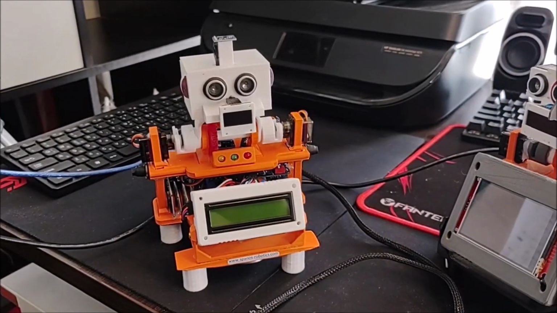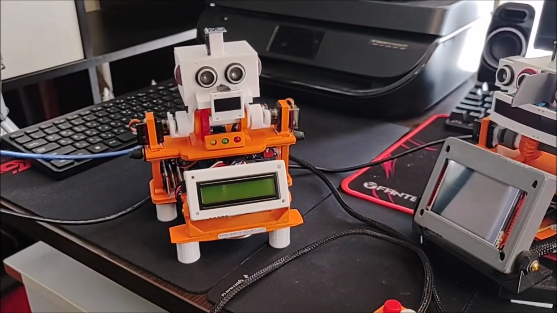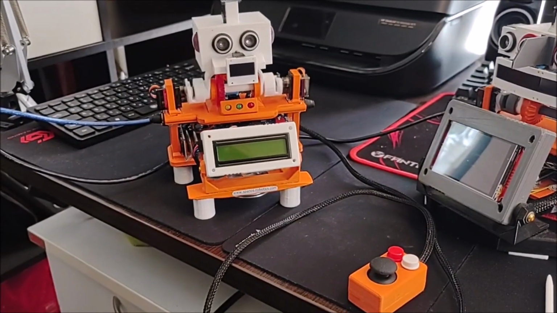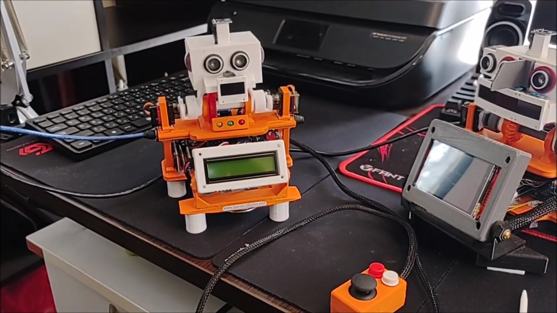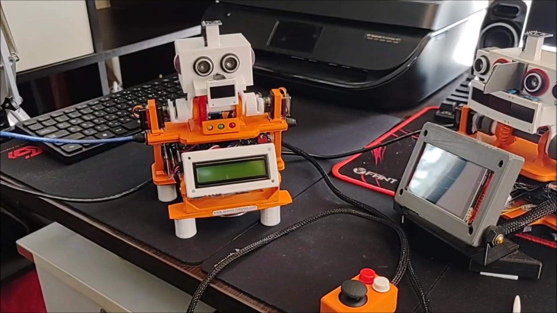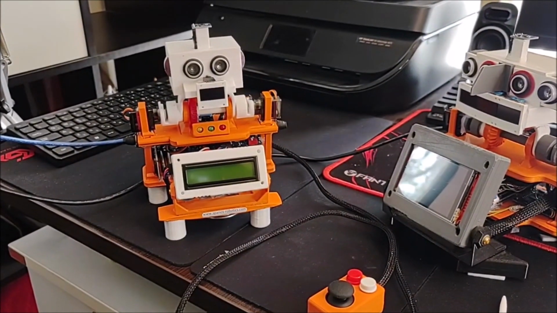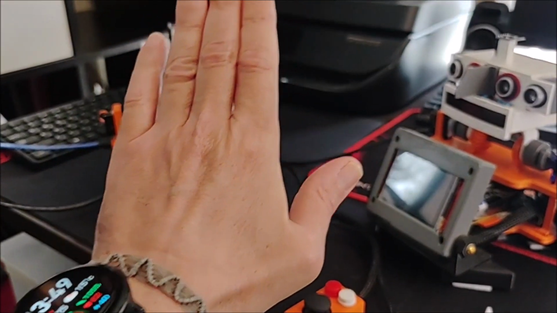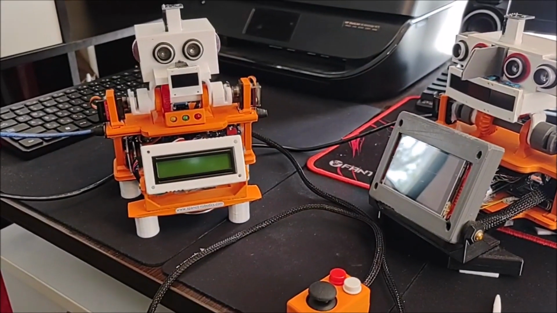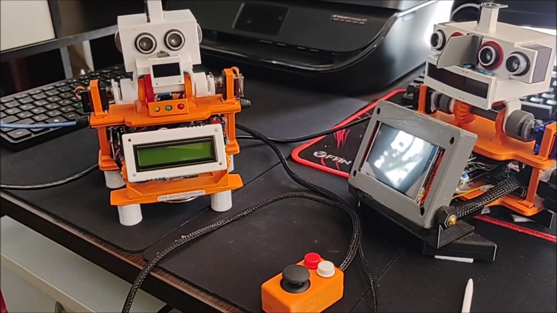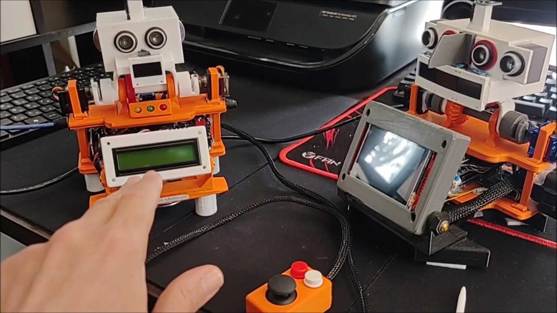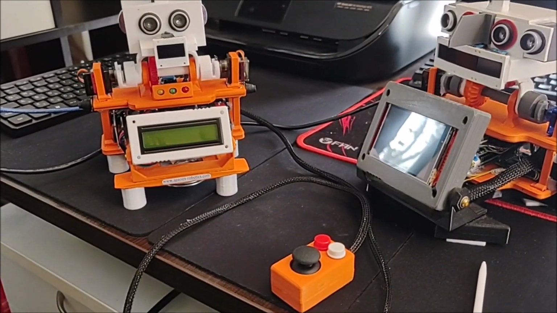The first is a reflex game. I will demonstrate it later when I turn on the robots. I call it the running man. That is controlled by motion detection. I make my arm like this in front of his radar transceiver and you play the game in this big LCD.